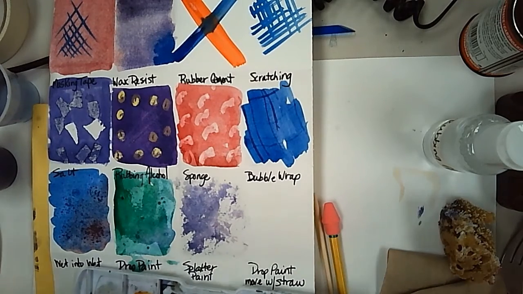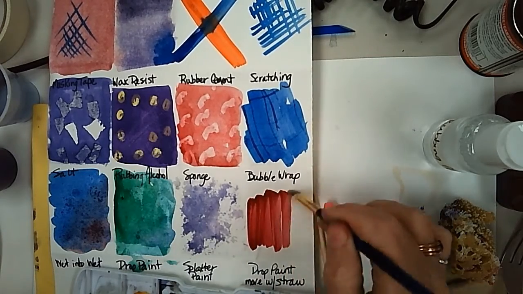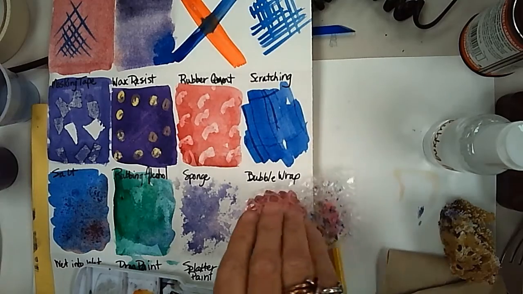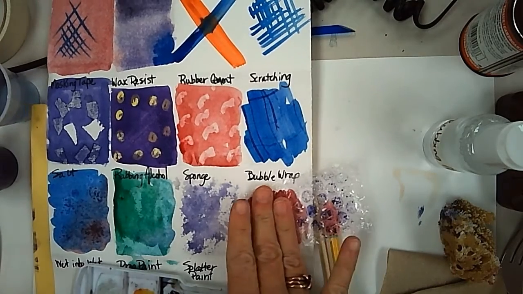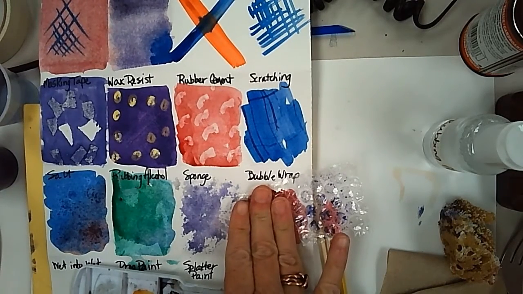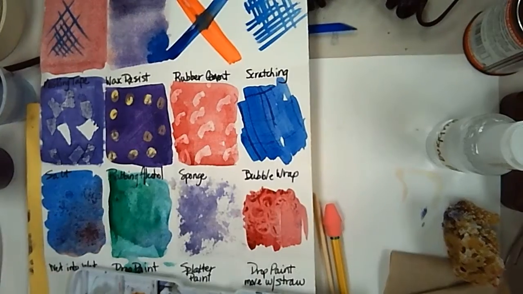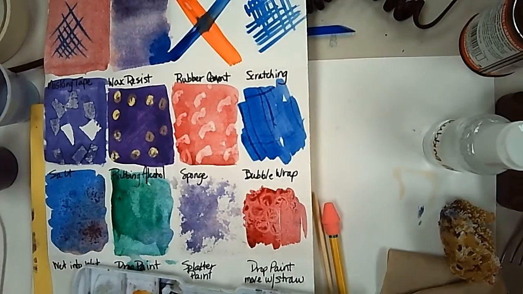Your bubble wrap, let's just do here, lay quite a bit down, take your bubble wrap. There's some over there on the table. Push it into your paint, and then you have that really cool texture there.